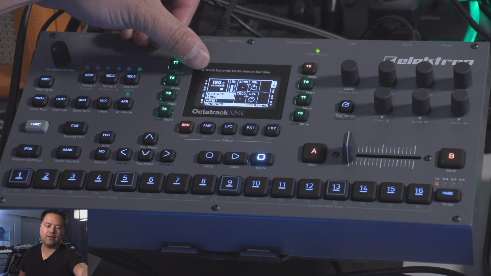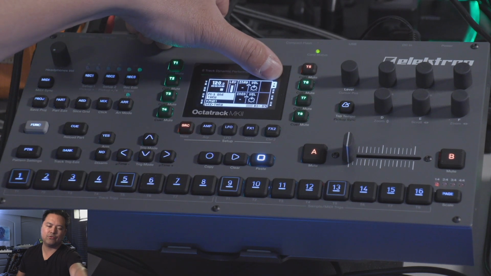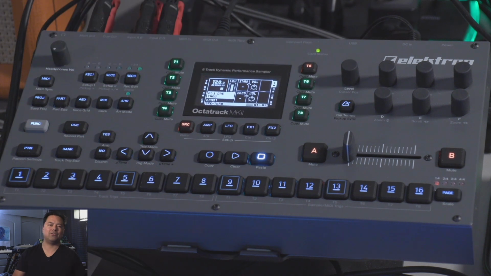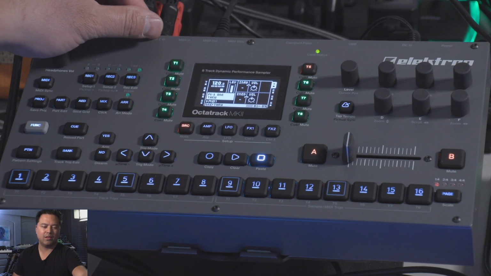And the way you can tell that is the little T above the track right there, whereas all the other ones are S by default, which is a static machine. That's just for playing samples. So T machine, through machine, that's for passing audio from an external source.